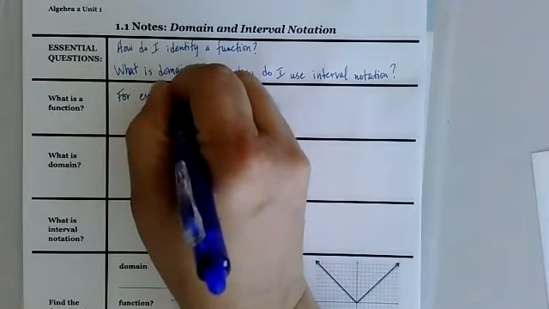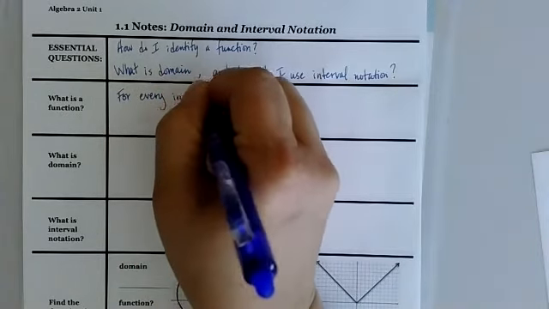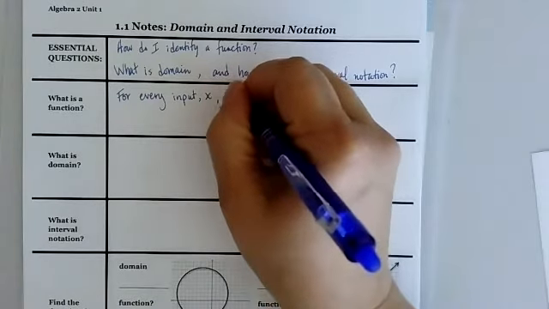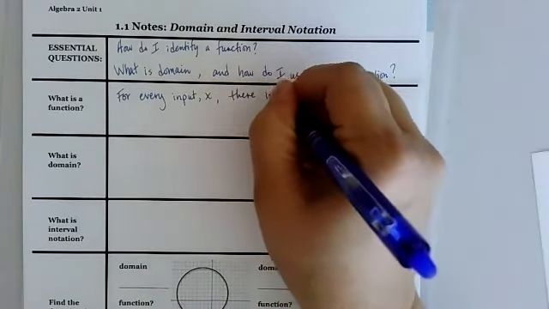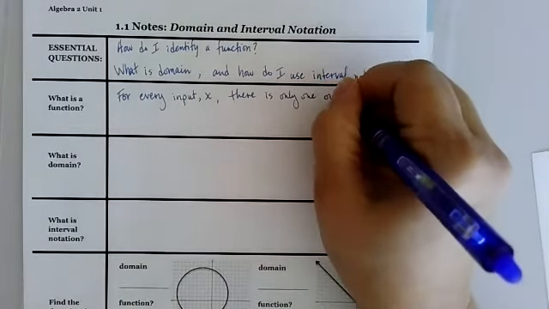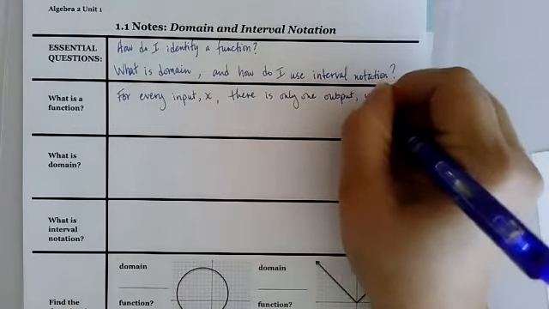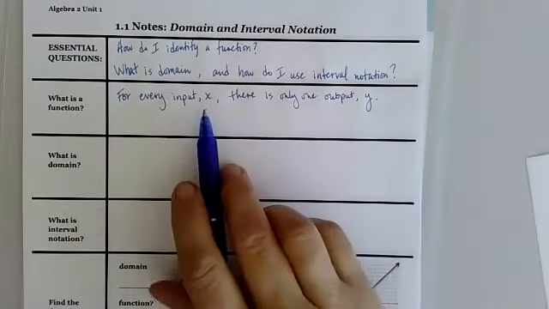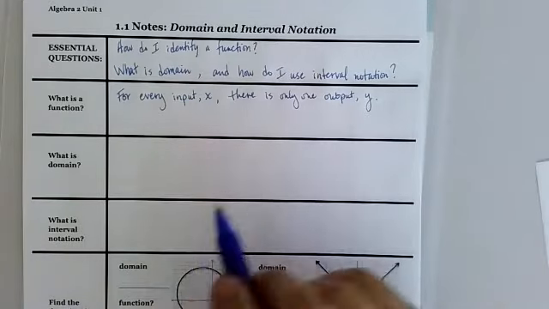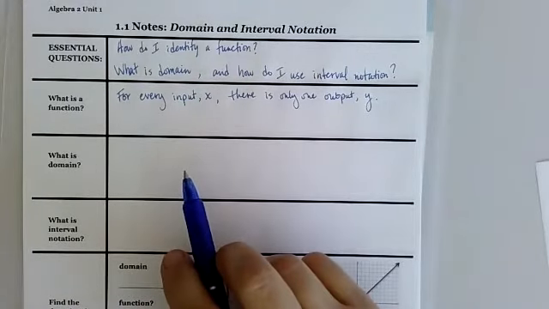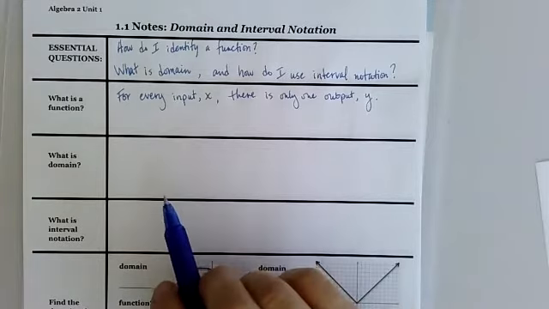For every input x, there is only one output y. If there's more than one y for an x value, so if your x's repeat, basically, you won't have a function.